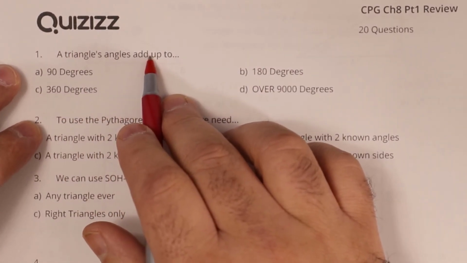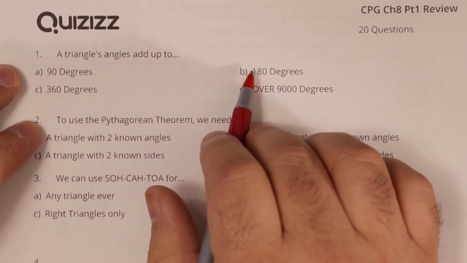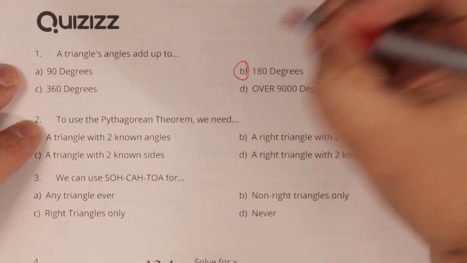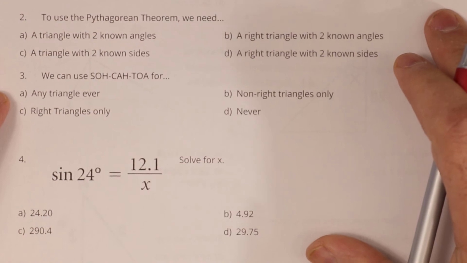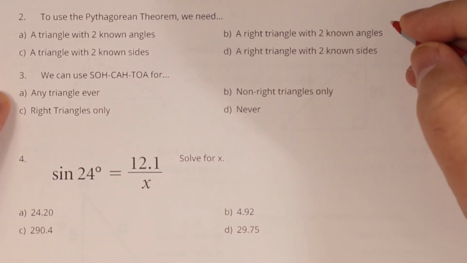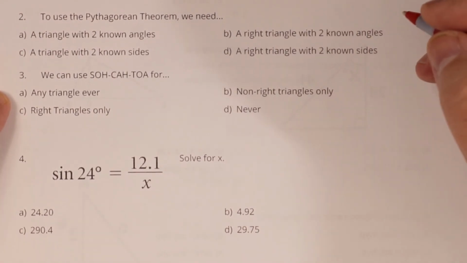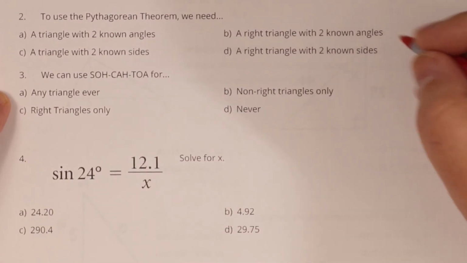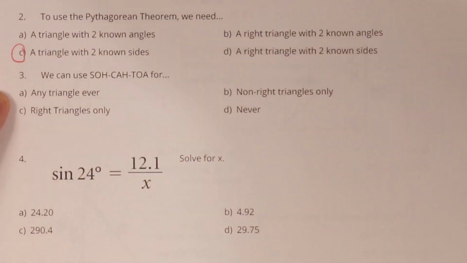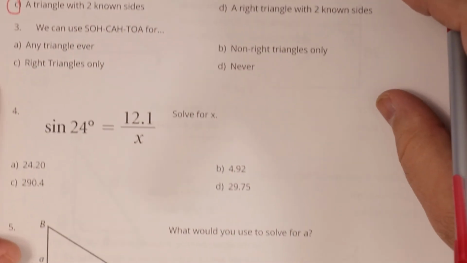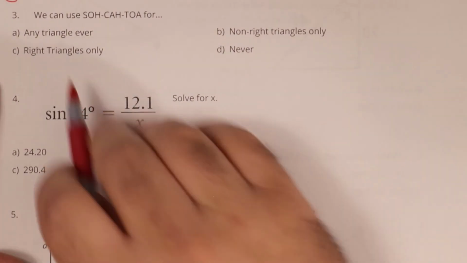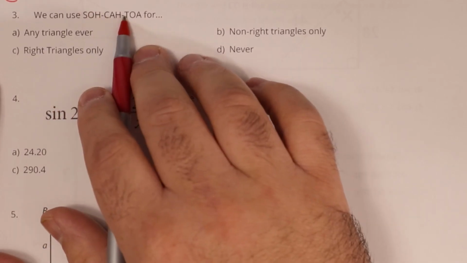The interior angles on a triangle always add up to 180 degrees. Just a rule, should be a quick point. To use Pythagorean theorem, you have to know the two sides and then you can find a missing side. So unlike SOHCAHTOA, you don't need one angle and one side. For Pythagorean theorem, you have to have two, either the legs or the hypotenuse, but you have to have two. For SOHCAHTOA, for trigonometry, that only works on right triangles.